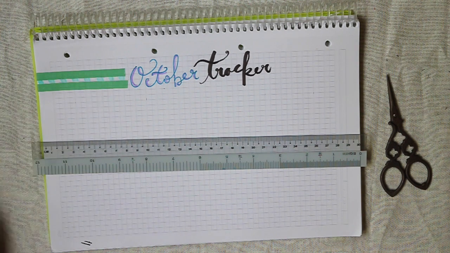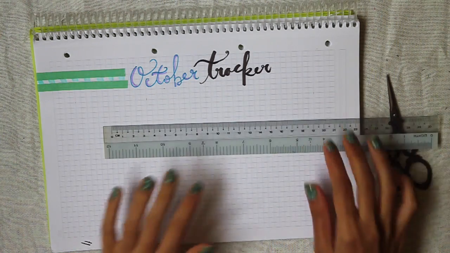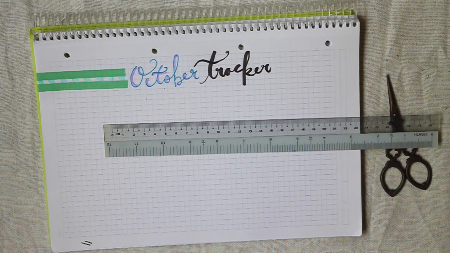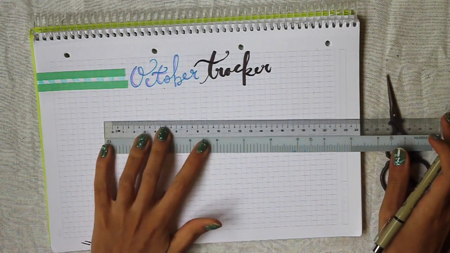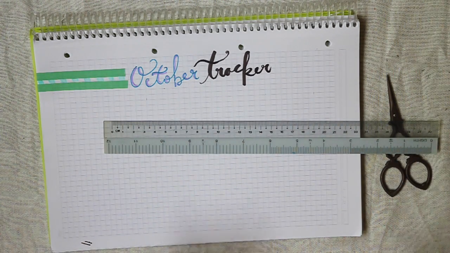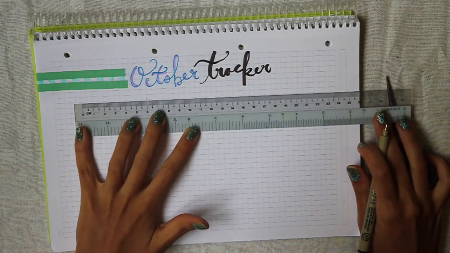So October is 31 days, and you'd want obviously 30 squares for months that have 30 days and 28 for February. So what you do is you count the number of squares that correspond to the number of days in that month, and then you just draw a line across it. And I'm just going to do that now. You can use any pen you want, but I do recommend one that does not smudge, because you're going to be doing lots of lines and your ruler will be dragging and you don't want to smudge that too much. So yeah, I'm just going to get started.